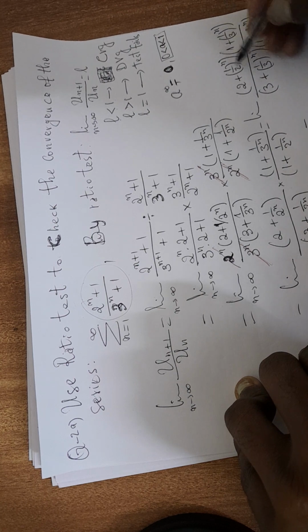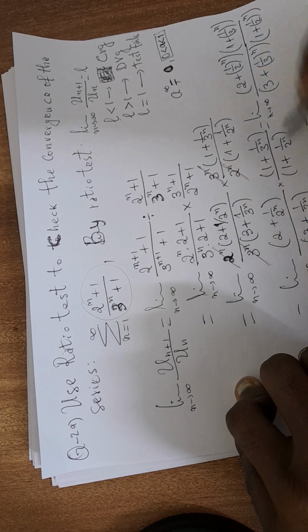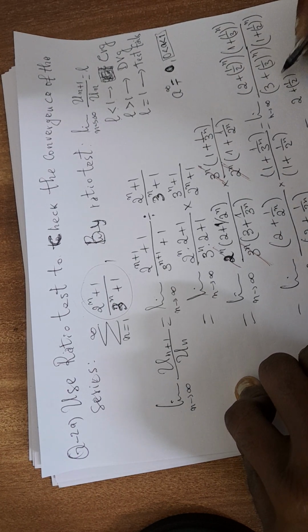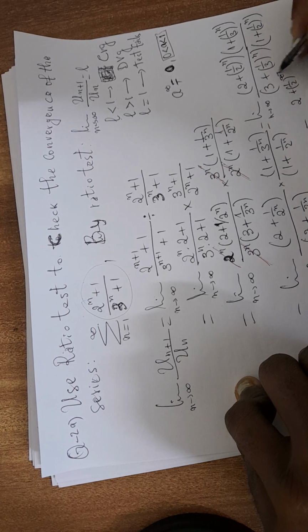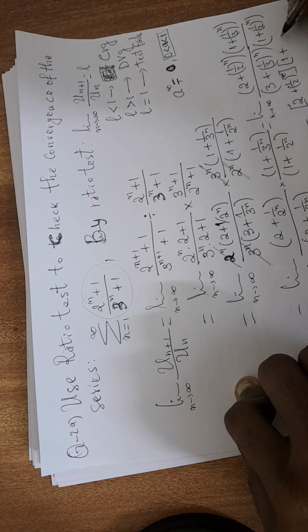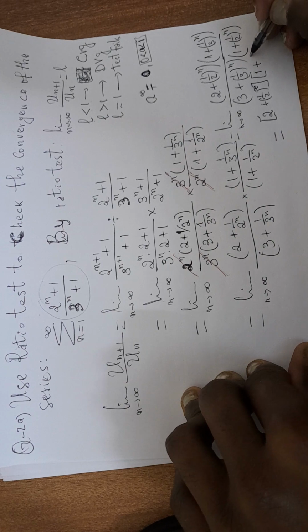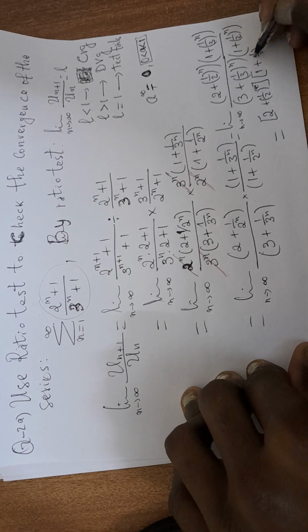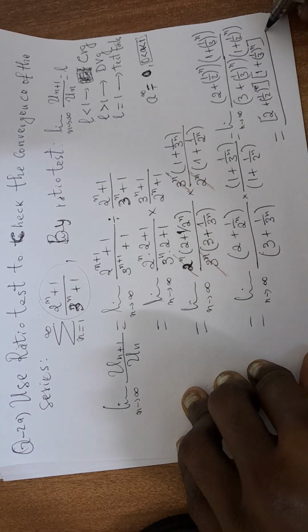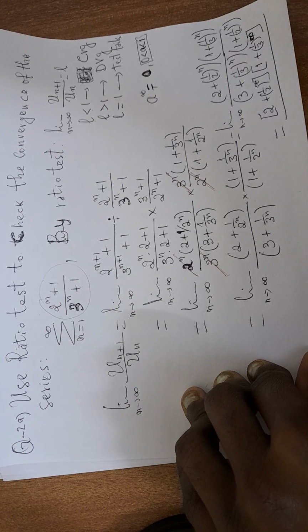Substitute n as infinite here: you will get 2 plus 1 by 2 to the infinity, times 1 plus 1 by 3 to the infinity.